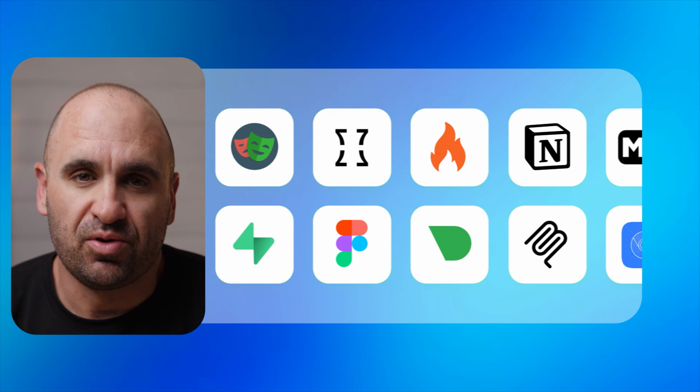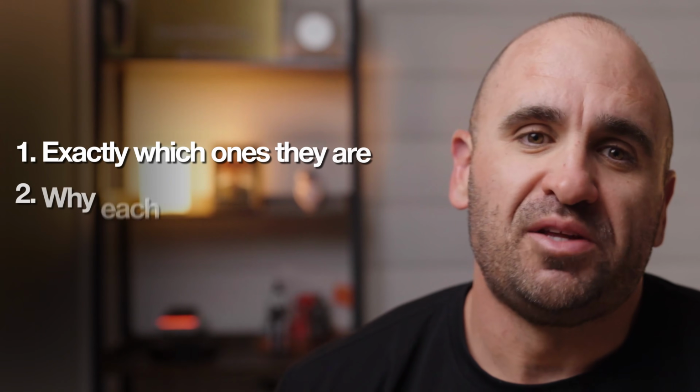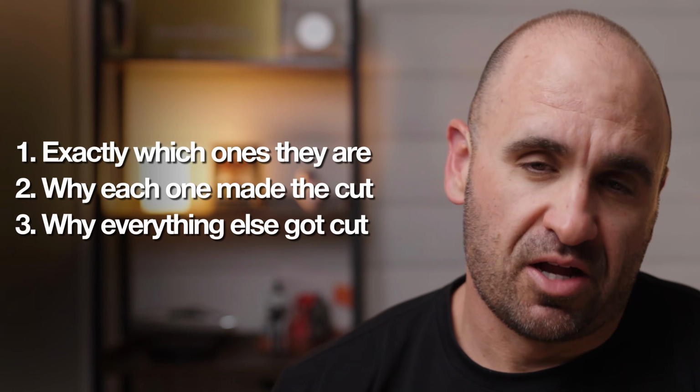There are now thousands of MCP servers popping up everywhere you look. I use 5, and those 5 are the reason I don't have to leave Cursor to do 90% of my work anymore. Today, I'm going to show you exactly which ones they are, why each one made the cut, and why everything else got cut.